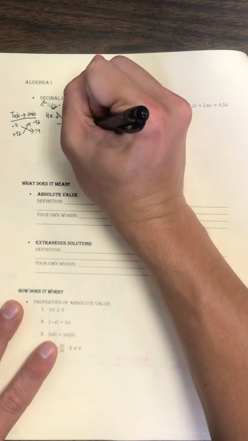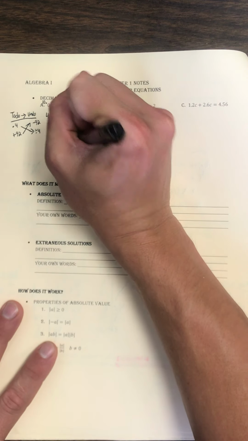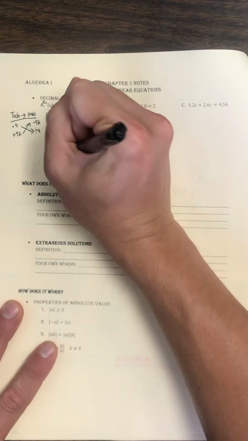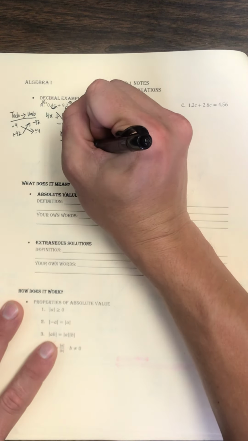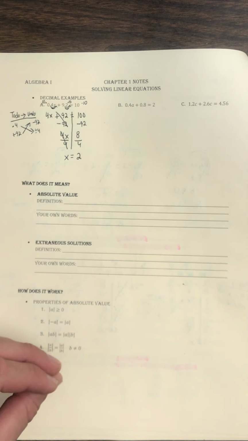100 minus 92 is 8. Now I need to move on to the next step, which says divide by 4. Divide by 4. As always, that causes these to cancel, so I'm left with x equals 8 divided by 4, which is 2. Now again, just to reiterate, this is not the only way to do it.